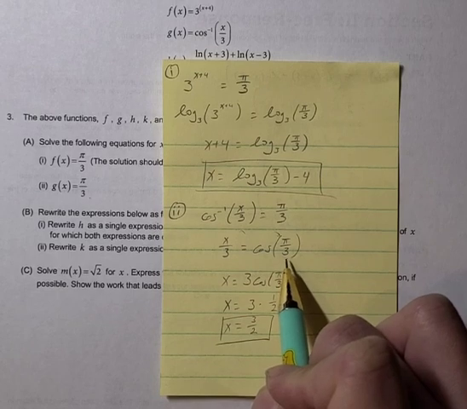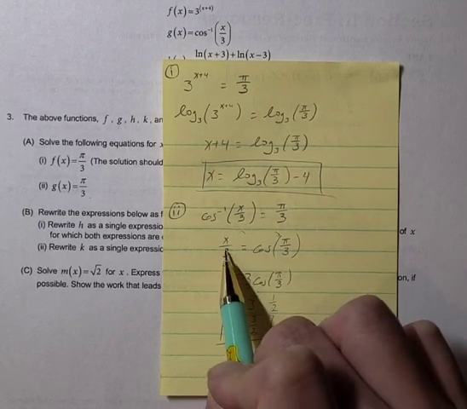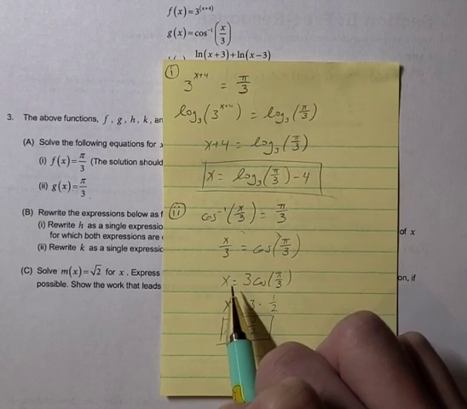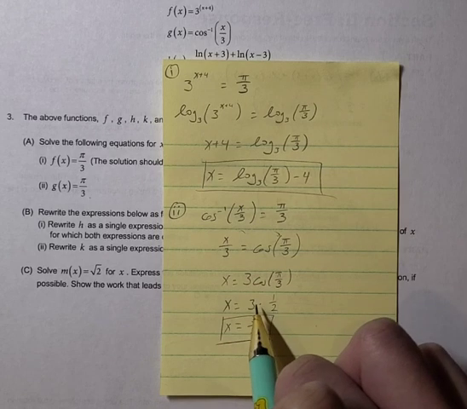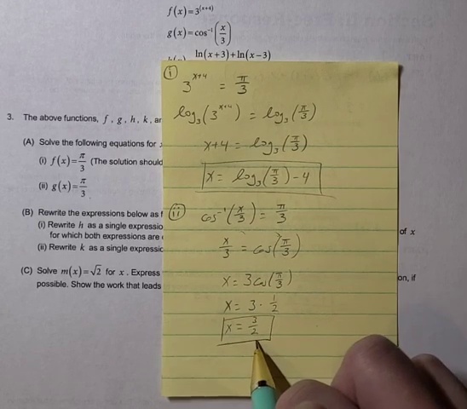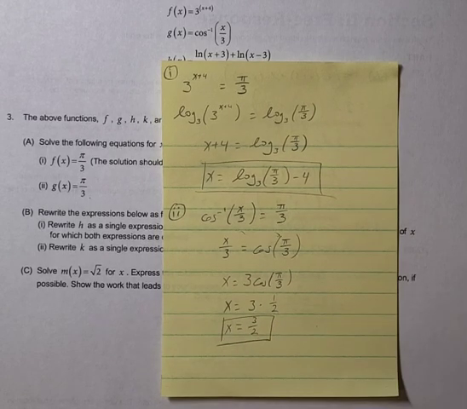I didn't evaluate this quite yet, I did at the end, but to solve for x, we just move 3 to the other side by multiplying. So x is equal to 3 cosine of pi over 3. Cosine of pi over 3 is half. So x is equal to 3 times half, which is 3 over 2. As simple as that.